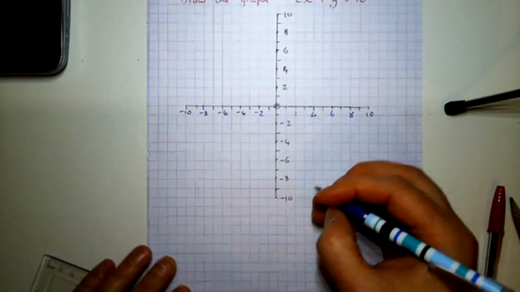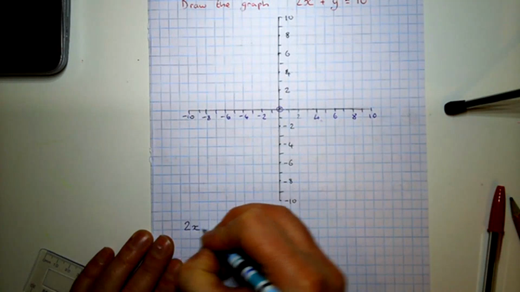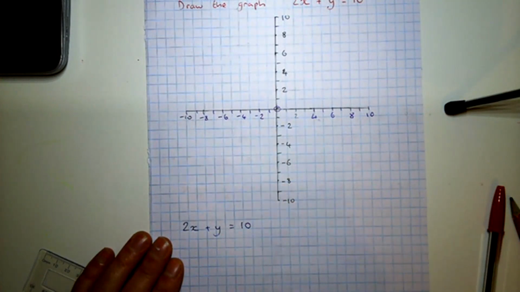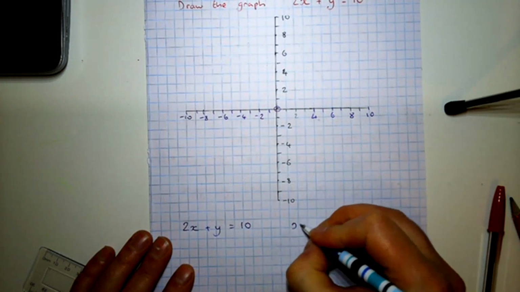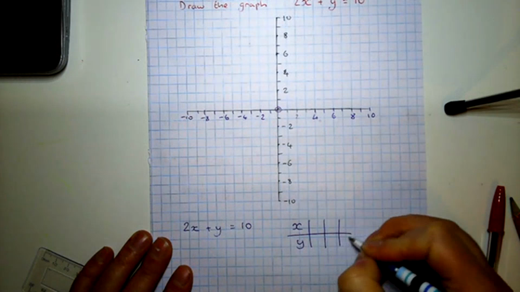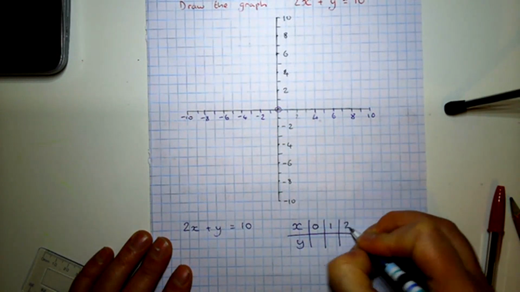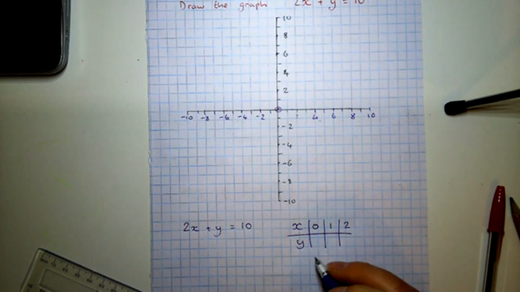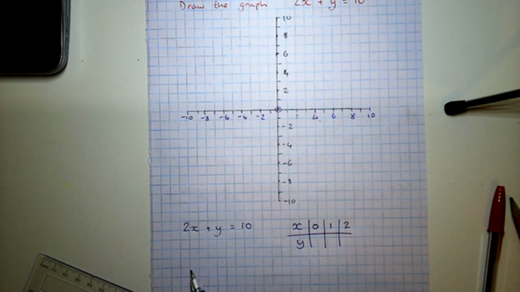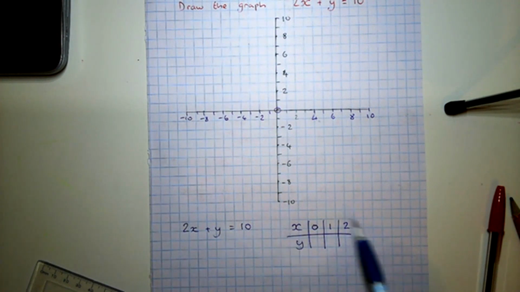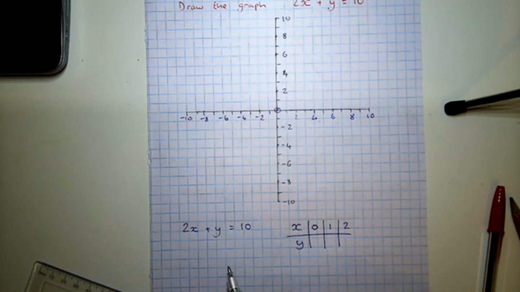So when we're drawing a graph, I've got 2x plus y equals 10. I've got my little grid to fill in, so x and y. And then I always pick 0, 1, and 2 for x, and I've got to figure out y. Now what I'd normally do is turn this into words and then do that to the x's to find out the y's.